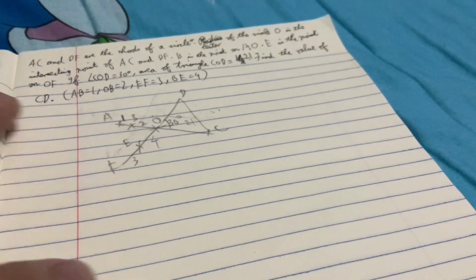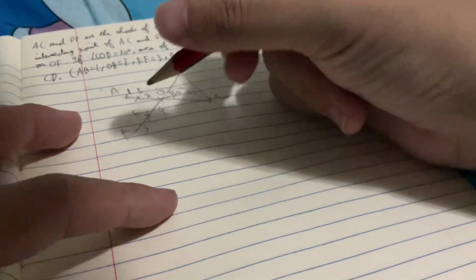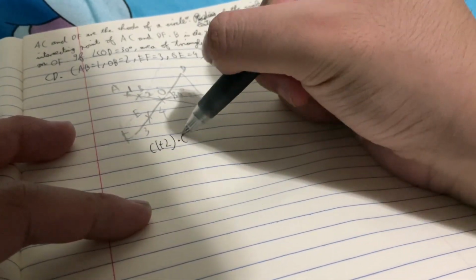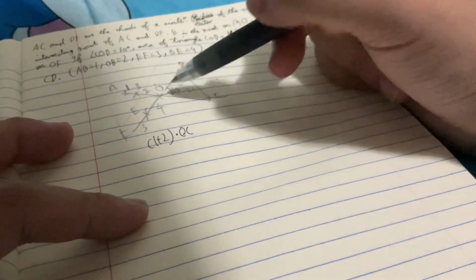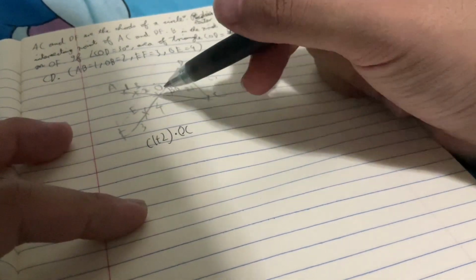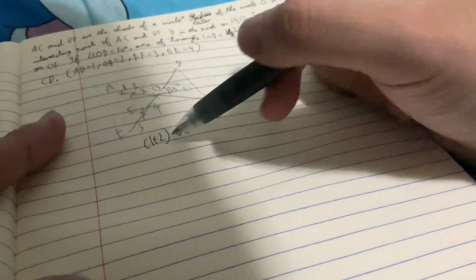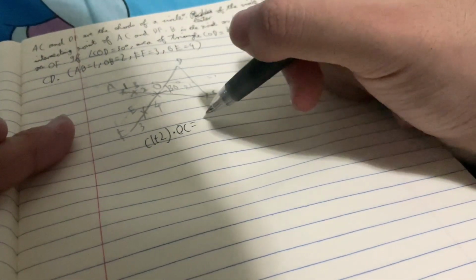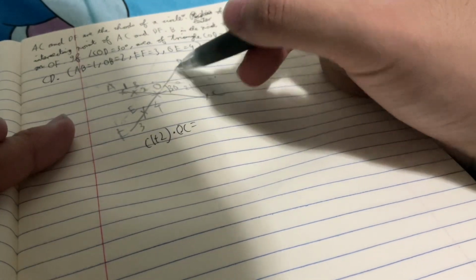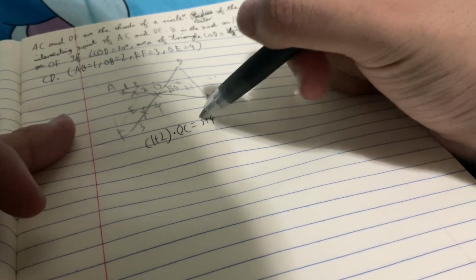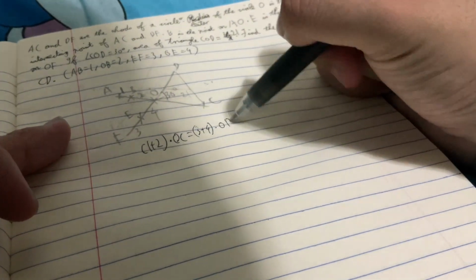So OA is equal to 1 plus 2, times OC. This time OC, we don't know its answer. So (1 plus 2) times OC is equal to (3 plus 4) times OD. This length times this length is the same as this length times this length.